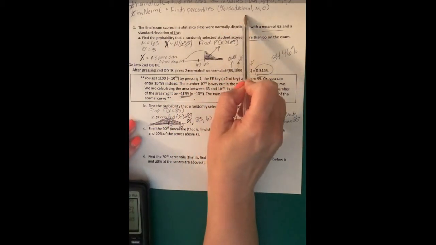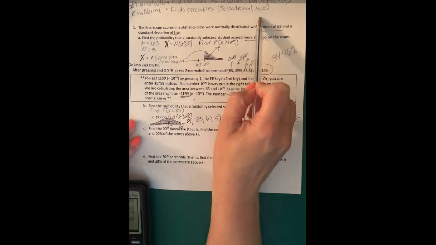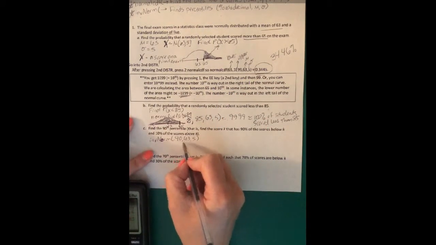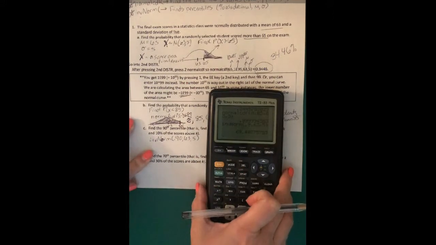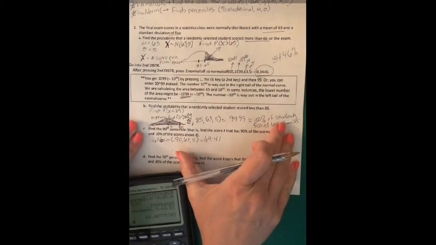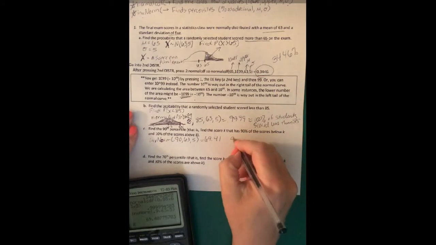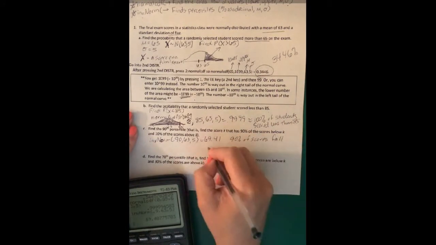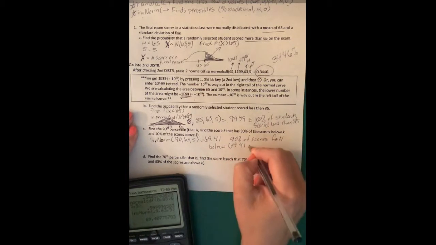So we have to do the percent as a decimal, mean, standard deviation. So here we have inverse norm, 0.90, 63, and 5. We get 69.41. So what this means is that 90% of the scores fall below 69.41 on the exam.